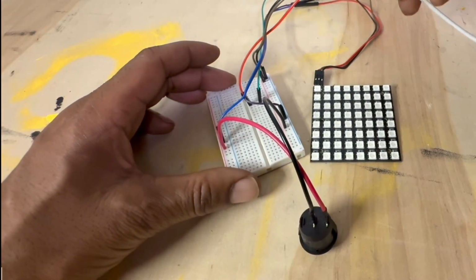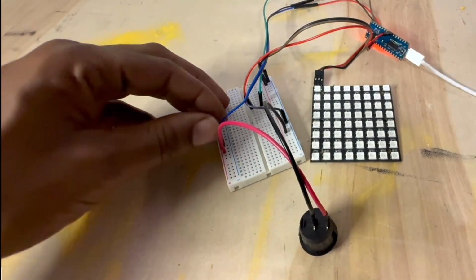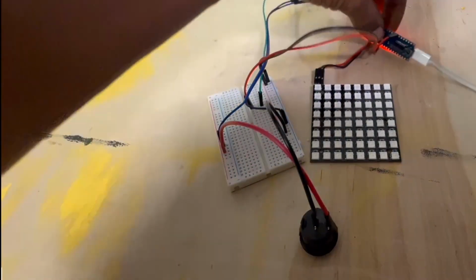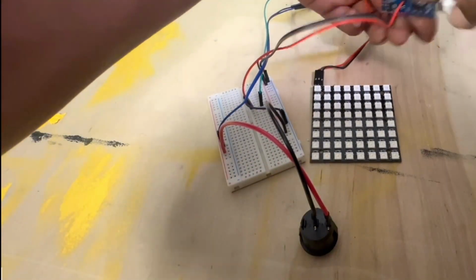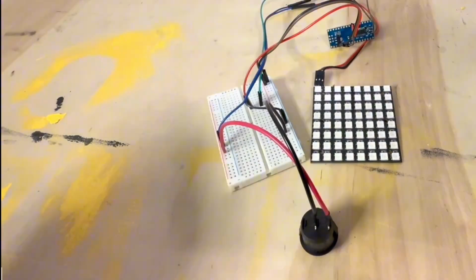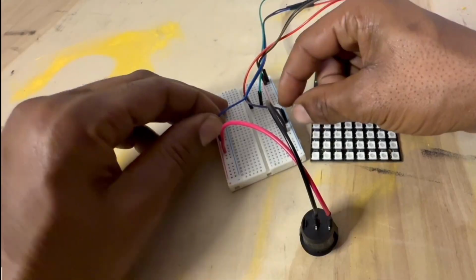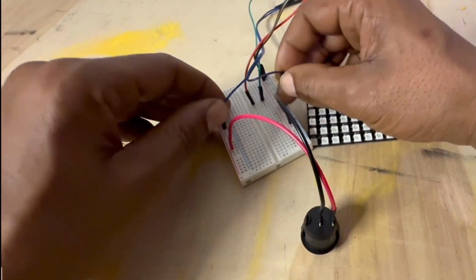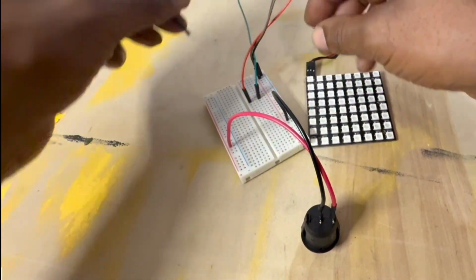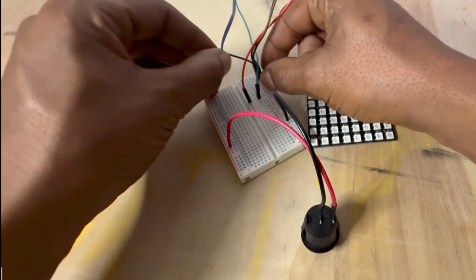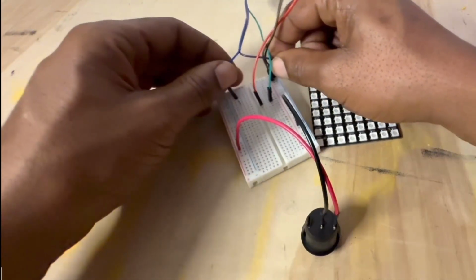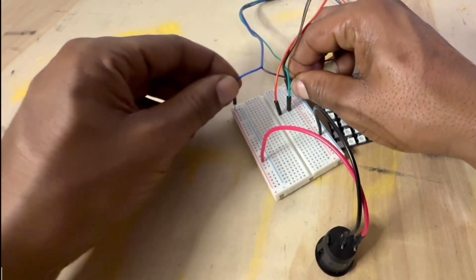You can set this up. So I'm going to set this up a little bit neater. So I'm going to unplug this Arduino. I'm going to put positive and negative down more on the line. Good.